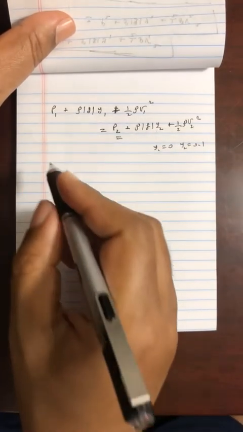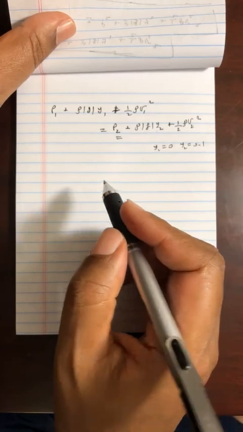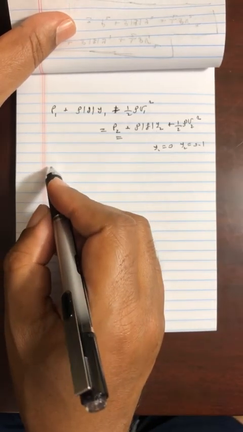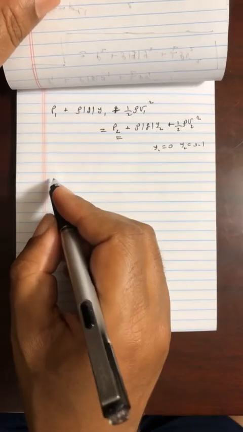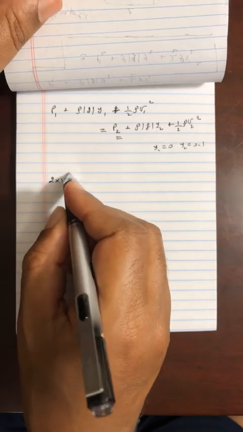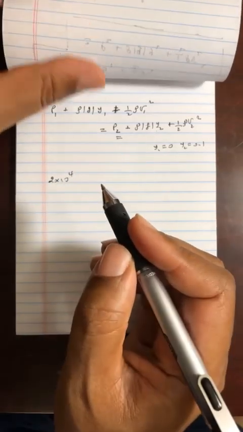So we've got P1 is 20 kilopascal, that is 2 times 10 to the power of 4 Pascal.